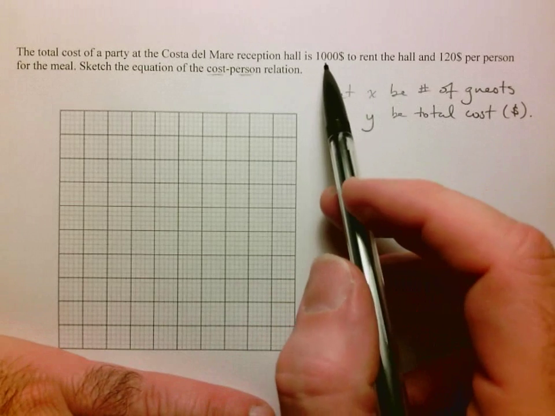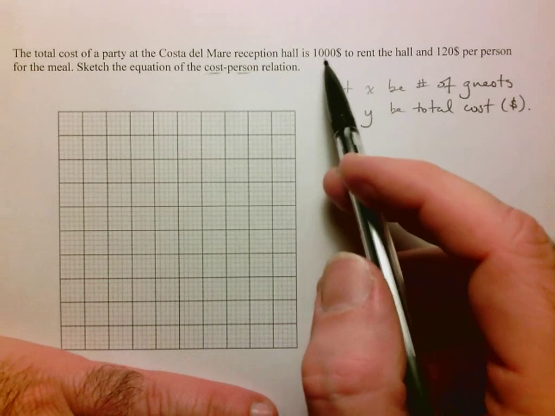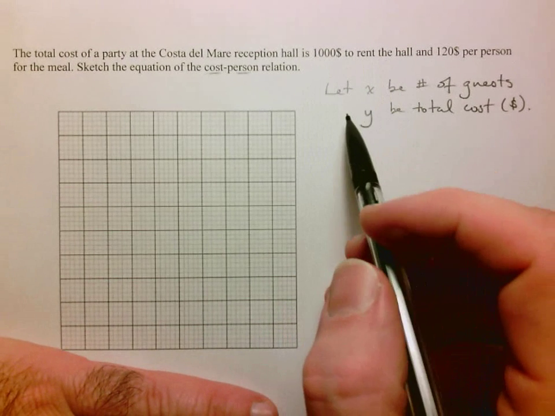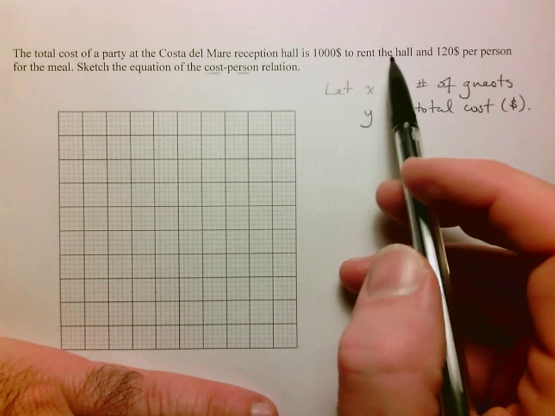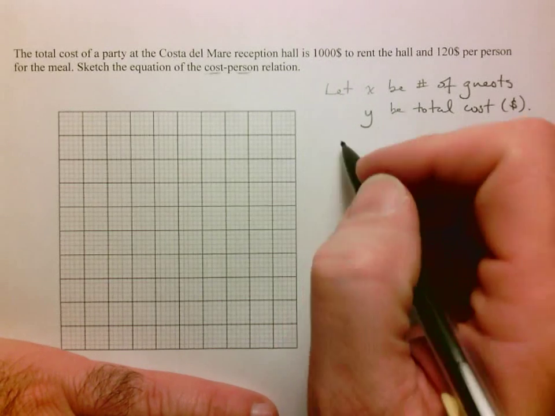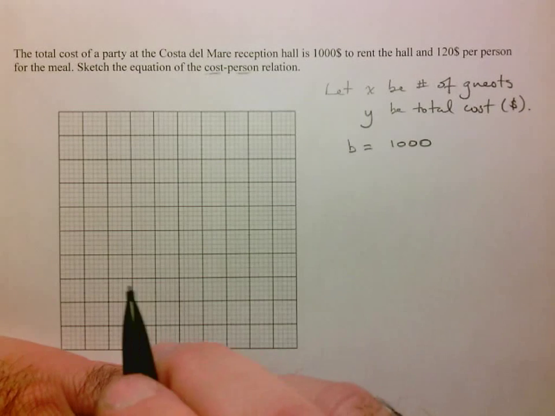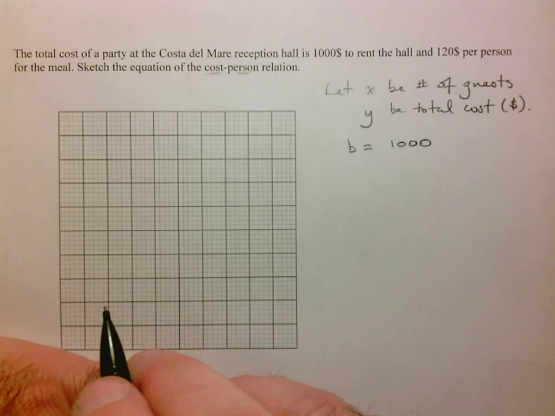Now here, this $1,000 to rent the hall, I have to pay that no matter what. Even if nobody shows up to my party, I have to pay that. So think of that as the starting value for the total cost, or in other words, the initial value. So that $1,000 actually represents my b value, my initial value, or my y-intercept.